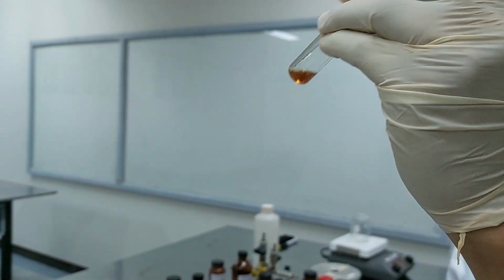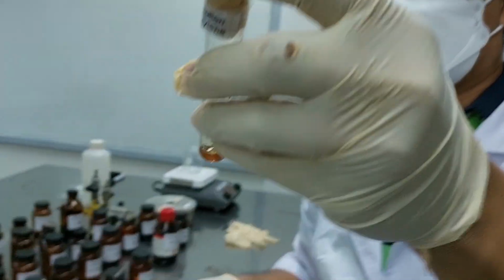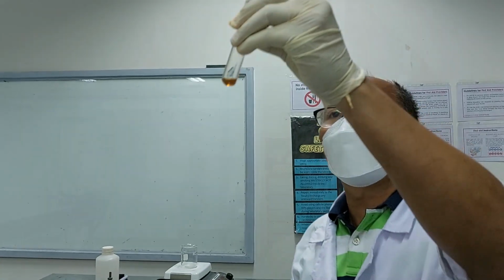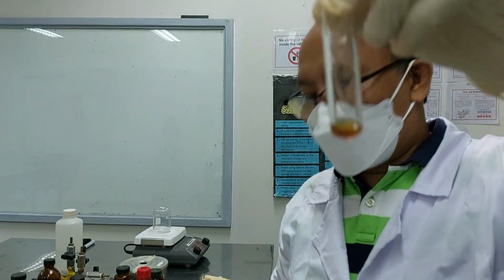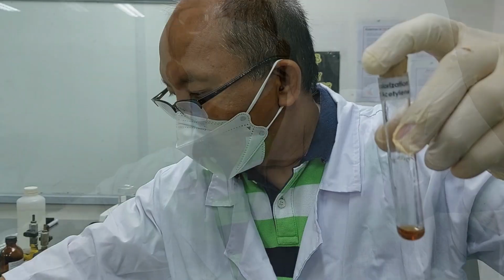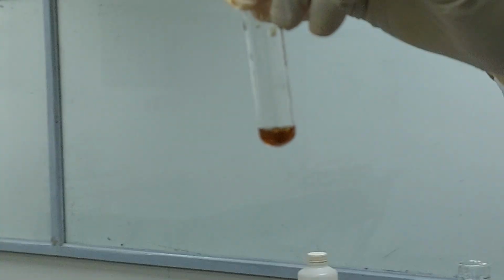Compare that to, if you have a lot of acetylene, you will observe chocolate brown. No? There is also this. There is already a change, no? If you compare that with this, you see that brown? That's positive already. See, it's chocolate brown.